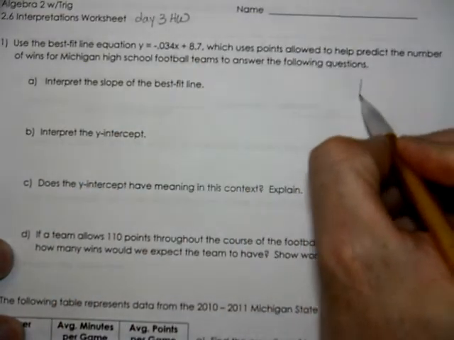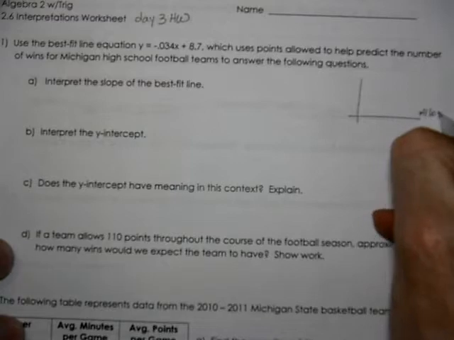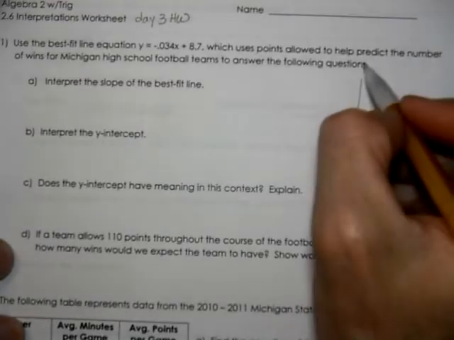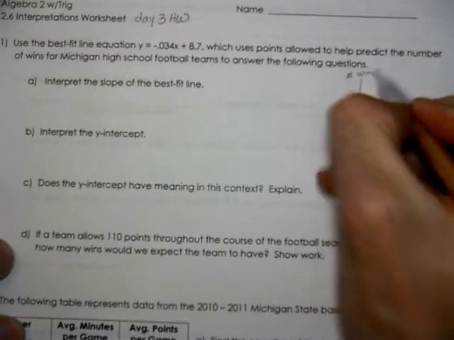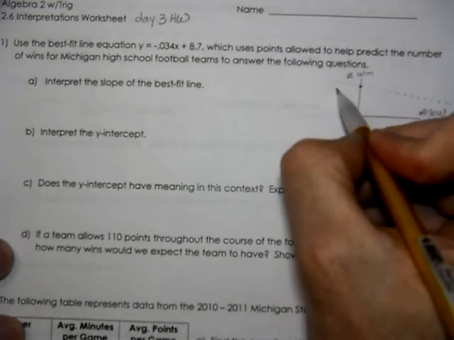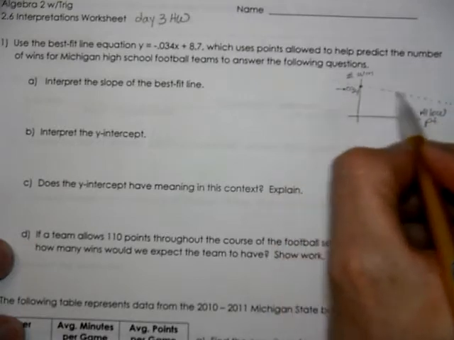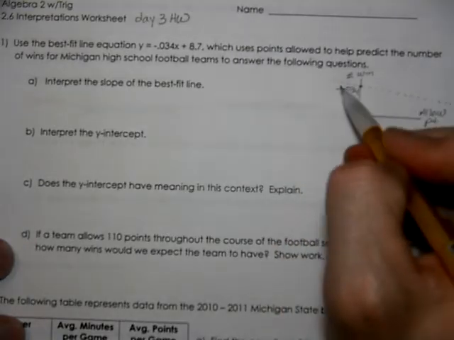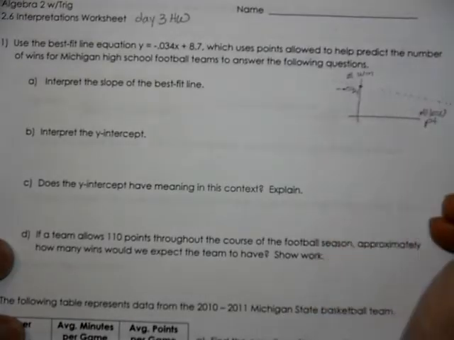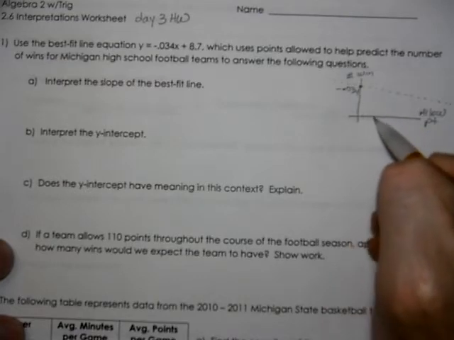If you look at this from an XY axis point of view, this would be the allowed points, and this would be the number of wins. We're going to win about 8.7, and then the slope of our line is negative 0.034. That is the slope of the line. It's very close to 0, but it is negative, so it's falling. So the number of wins will slowly decrease by the number of points that's made.